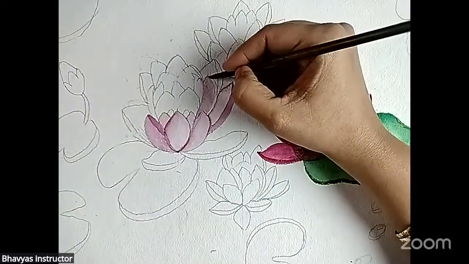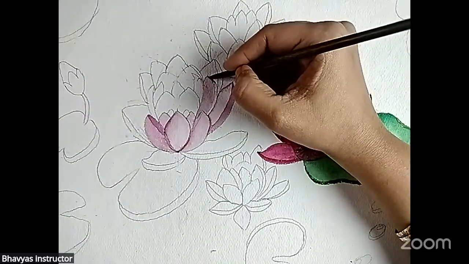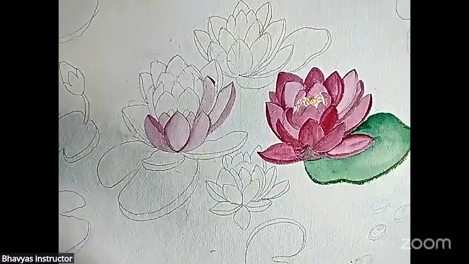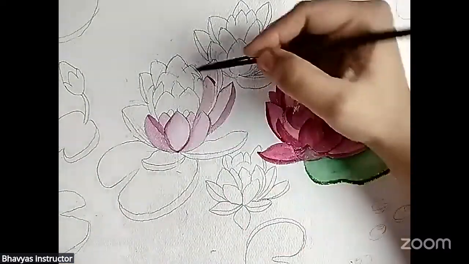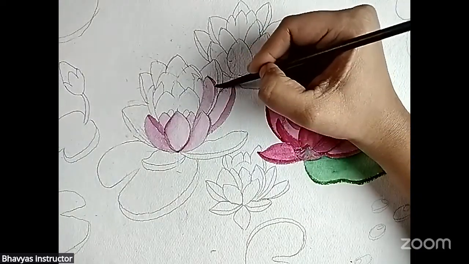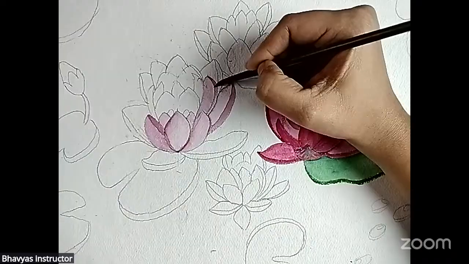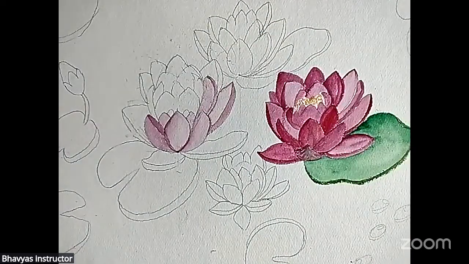Because this flower is very light. So to get that lighter value in the watercolor painting, we will use the color lifting technique. Like this. Okay.